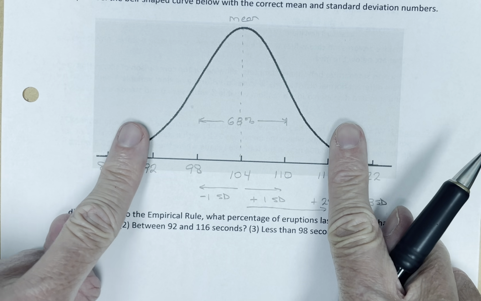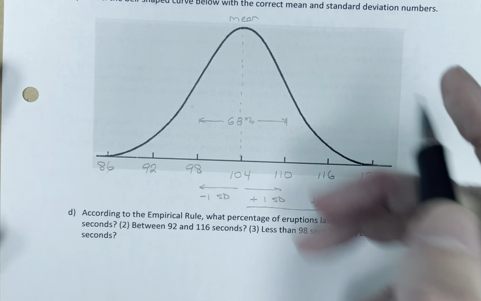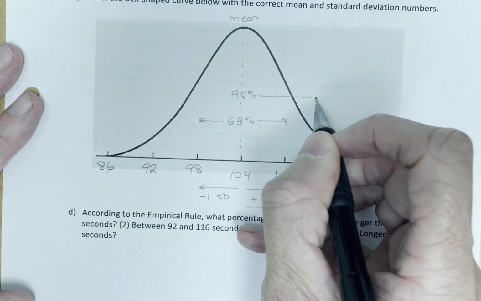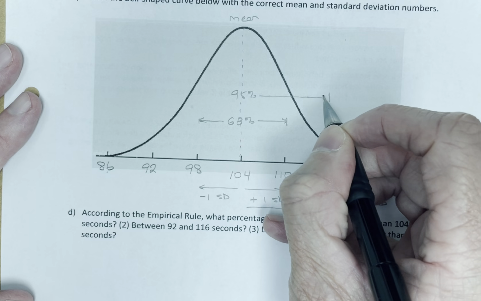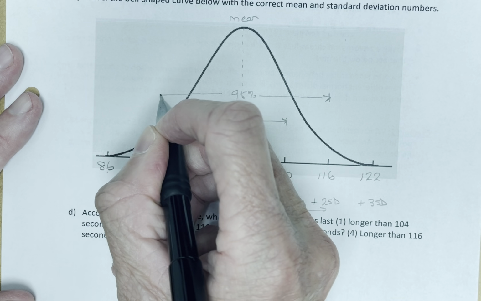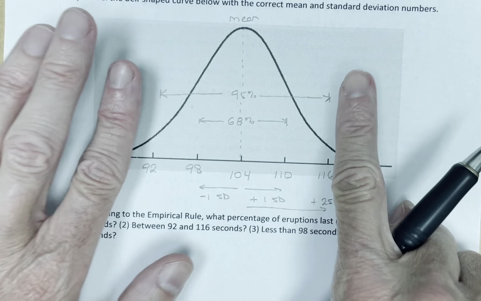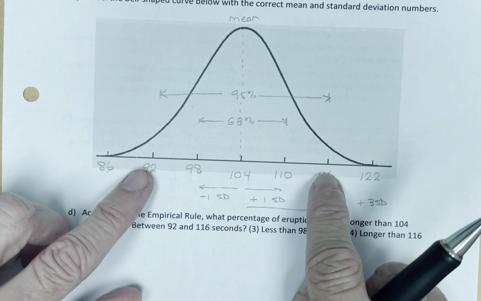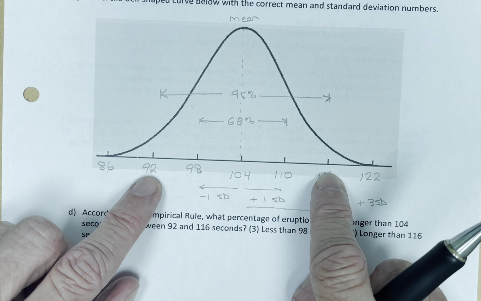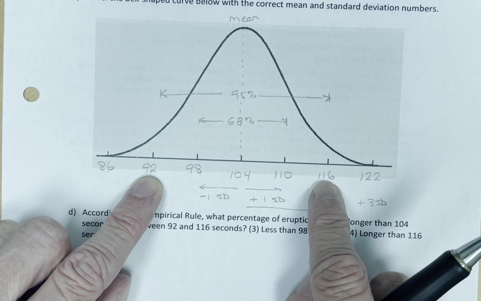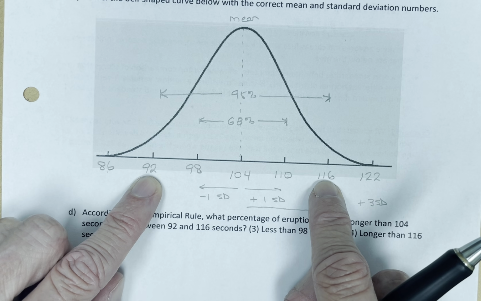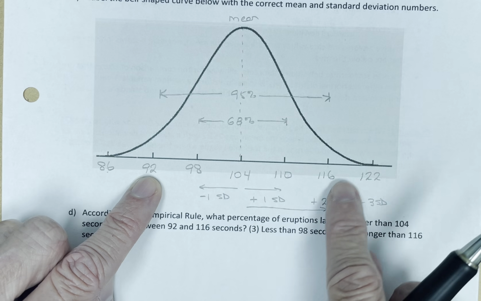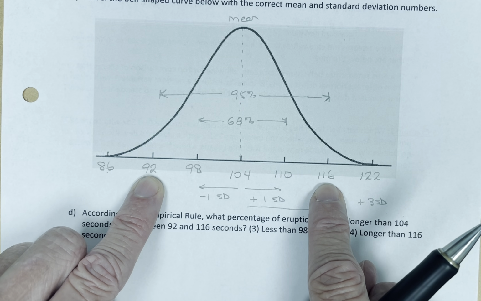How about the 2 standard deviations? Well, that's 95%. 95% is between 2 standard deviations. So 95% of the eruptions from Old Faithful were between 92 seconds and 116 seconds. That's almost all of them. 95% are right here.